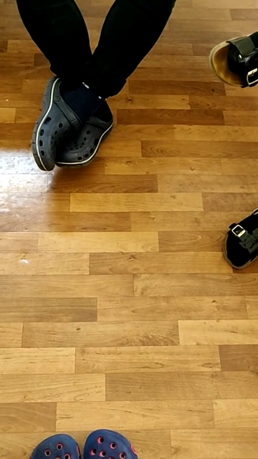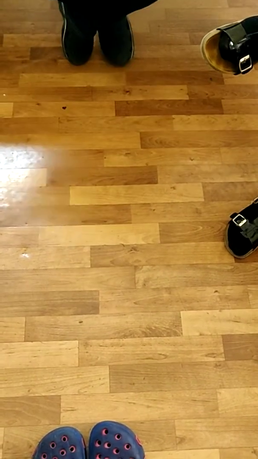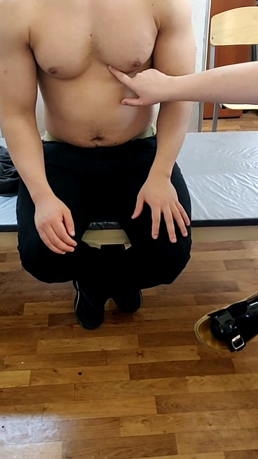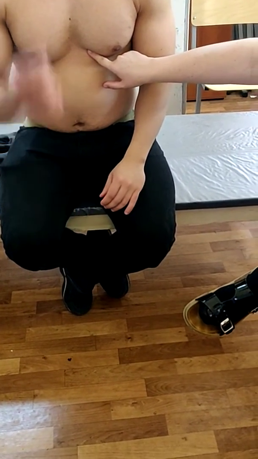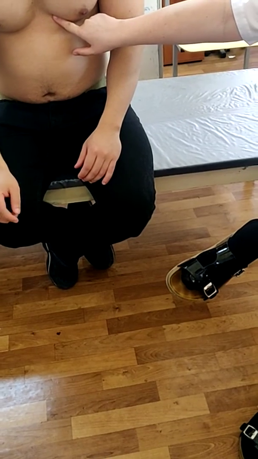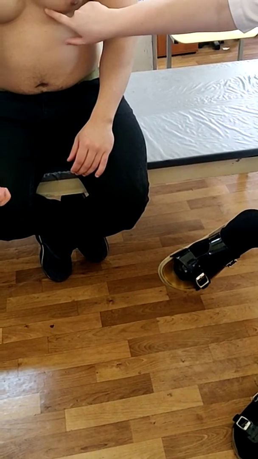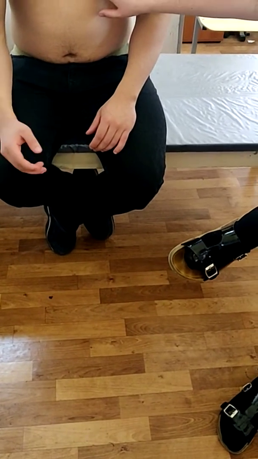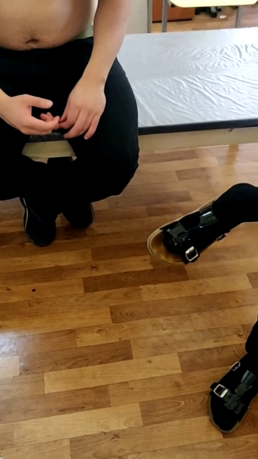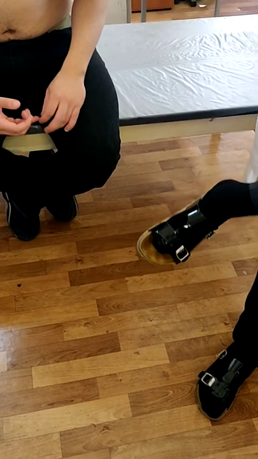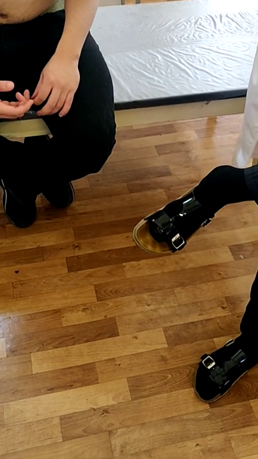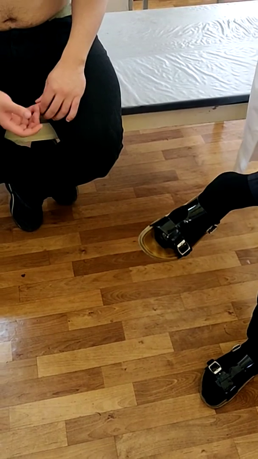Look over there at the apical impulse. Normally its location is the fifth intercostal space, right? But we have three characteristics: location, amplitude, and size. If it's here, it means the chamber is of normal size and normal force. If you have increased pulsation, it means you have an increased force of contraction.